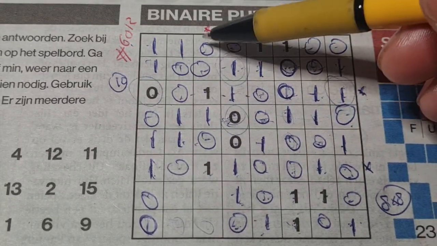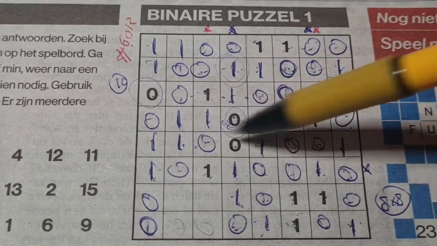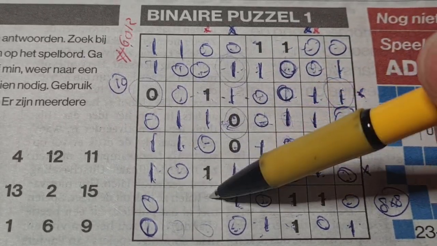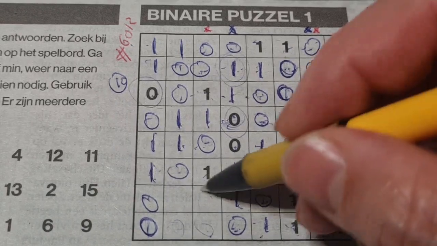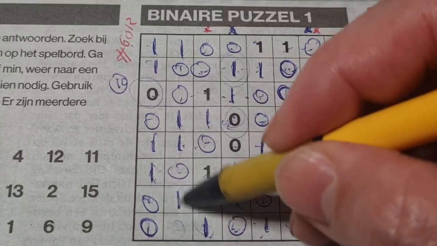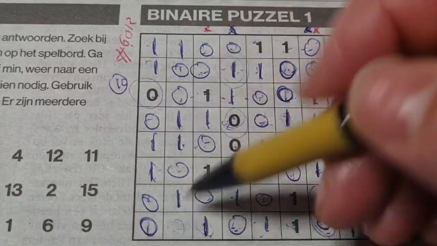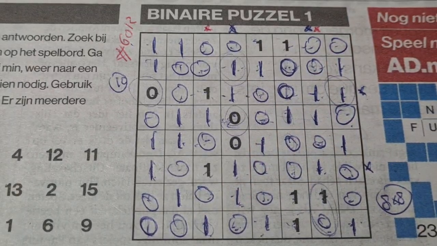Well, let me compare. 1, 1 1 1 1 1, empty box. So we need to switch these two digits. We have a 1 here, this should be a zero. We have a zero here, this should be a 1. Between two zeros comes a 1. 4 ones we have here, so the rest are zeros. Completed in 7 minutes. Wow.